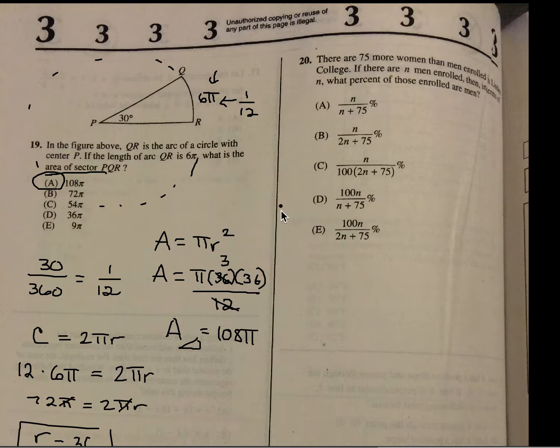So I'm going to say that there's 100 men. There might be better numbers to pick. These are the ones I initially picked. Women, I'm going to say there's 175 women because there's 75 more women than men. Out of the total, there's 275.